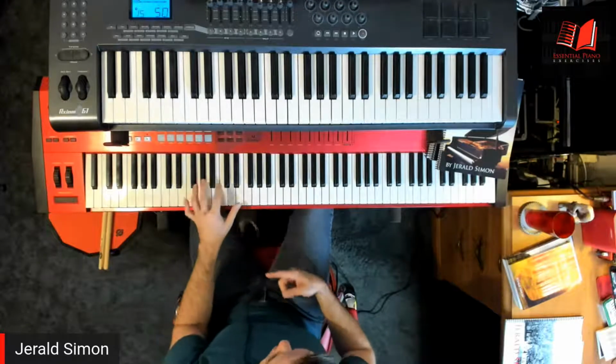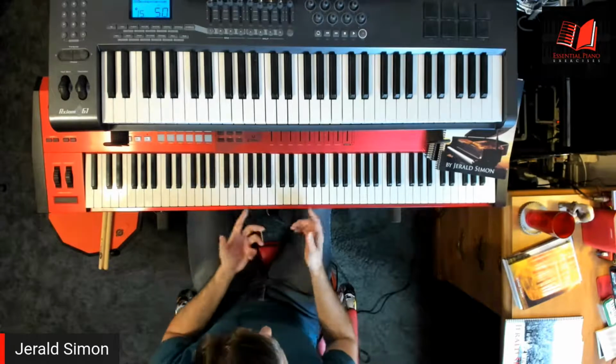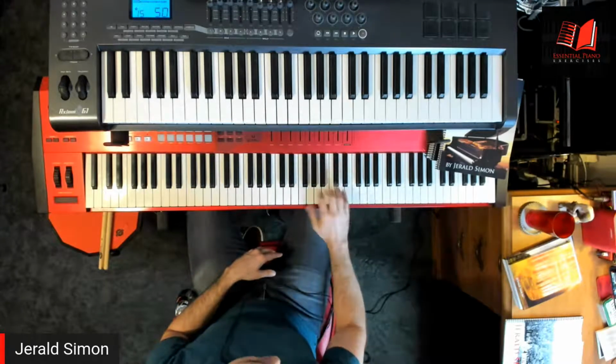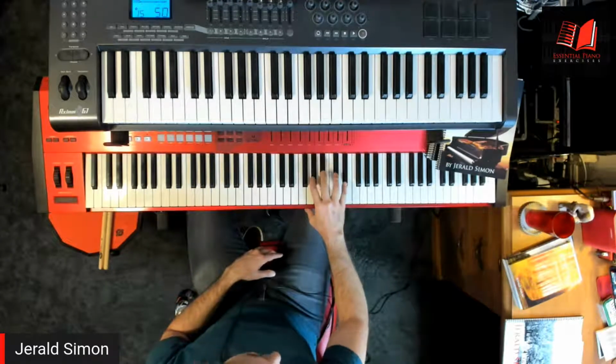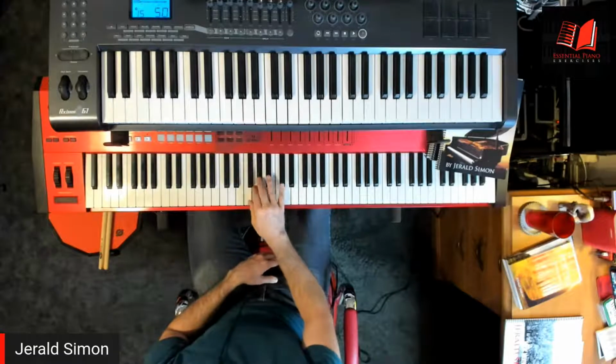All I'm doing is doing a 1, 5, 8, 9, 10 left hand pattern. 1, 5, 8, 9, 10. We're in the key of F minor. So we have the 4 flats, B flat, E flat, A flat, D flat. Those are my 4 flats. We're going from F to F.